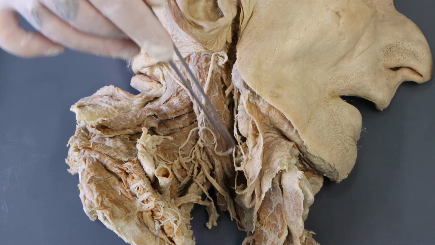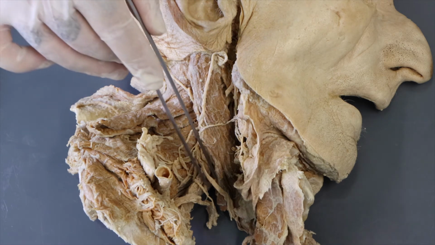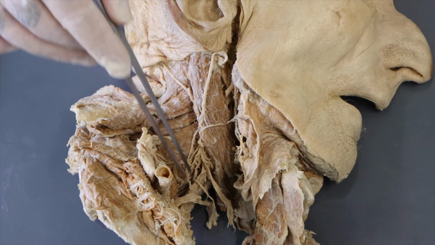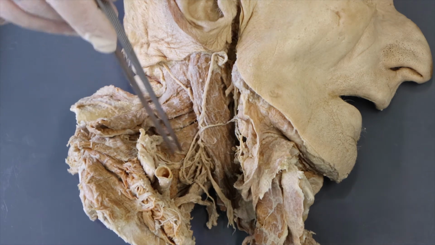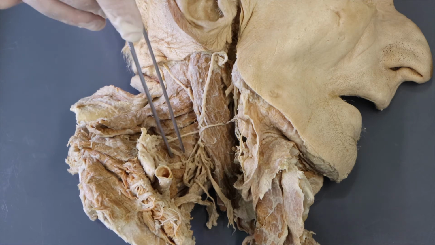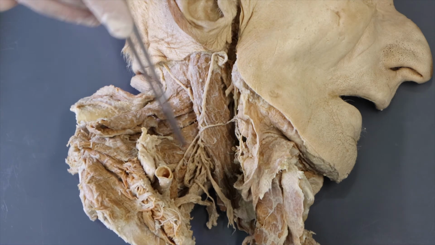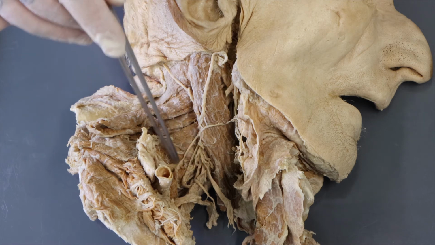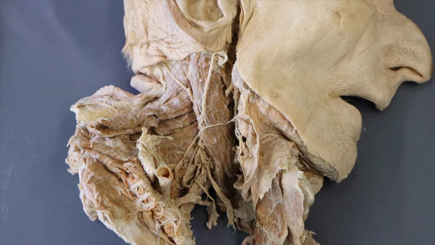And finally, the last pure sensitive branch of the cervical plexus. Those are the nerves that are directed caudally, and they are arising from the segment C3, C4.